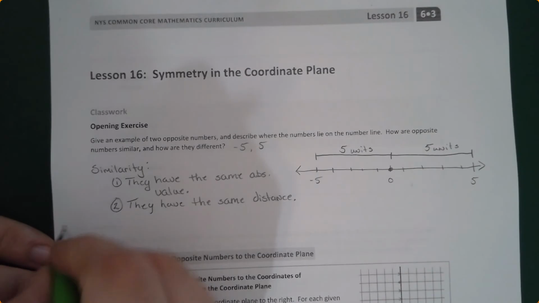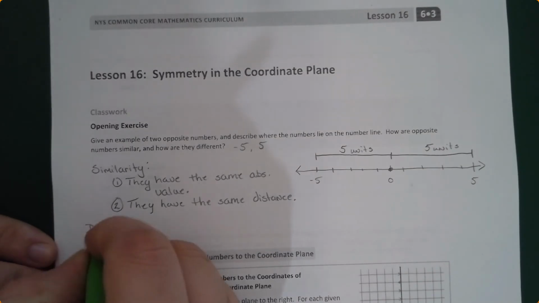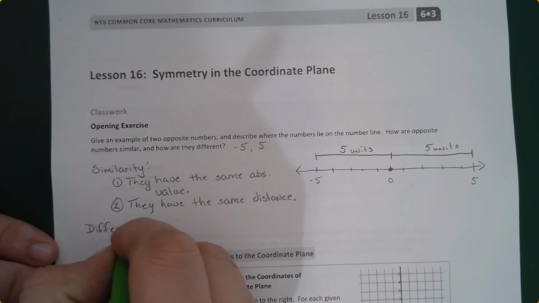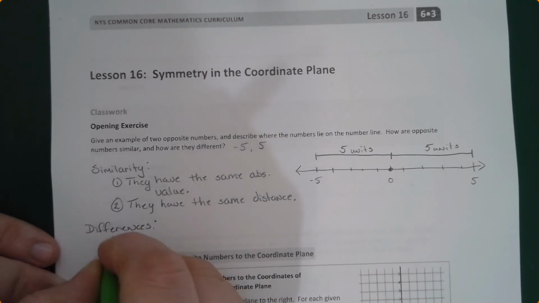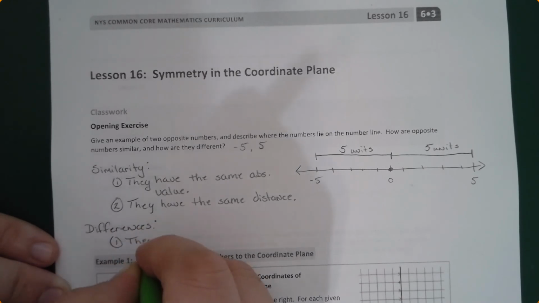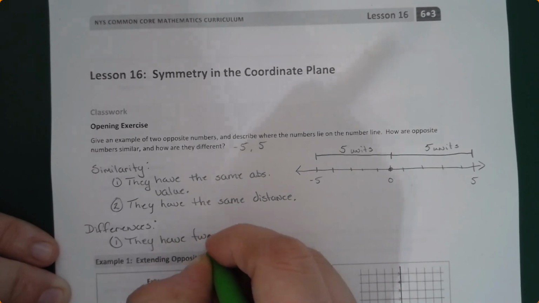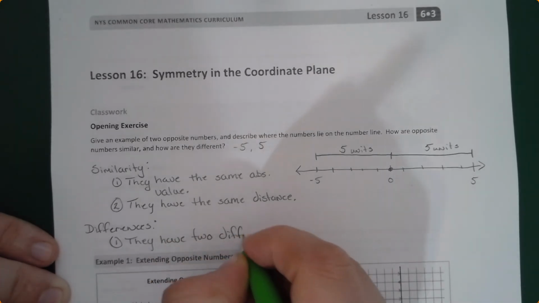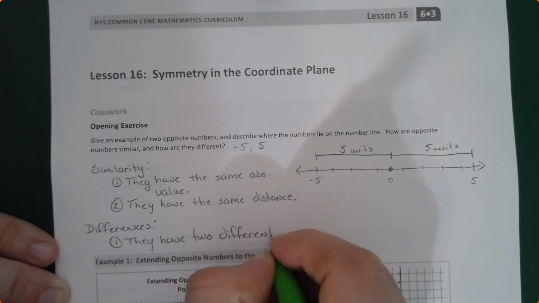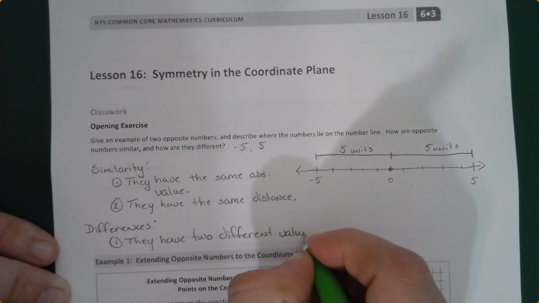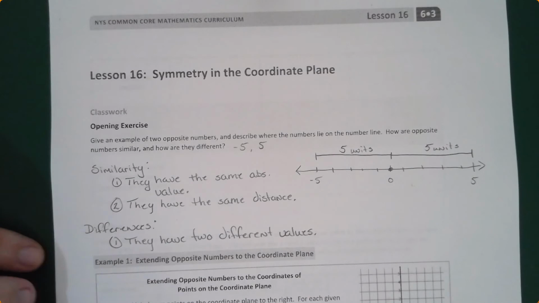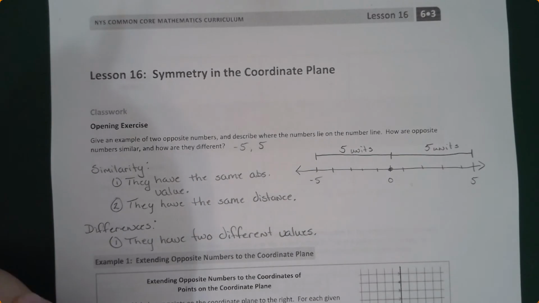So differences. All right? One of the big ones. Okay? They have two different values. All right? Now, this is where we get to the fun stuff, okay?